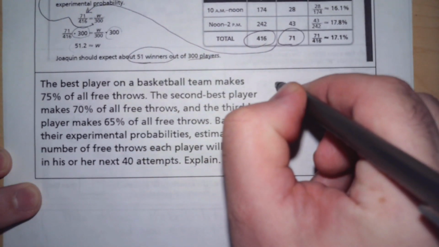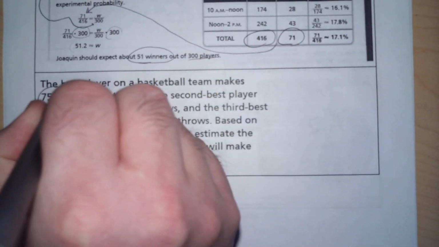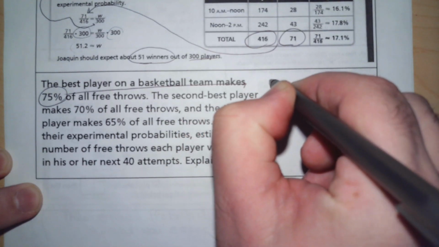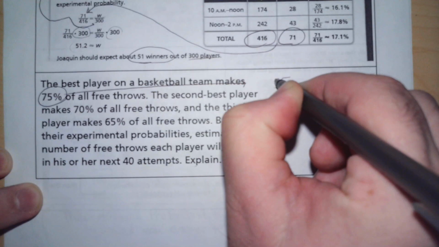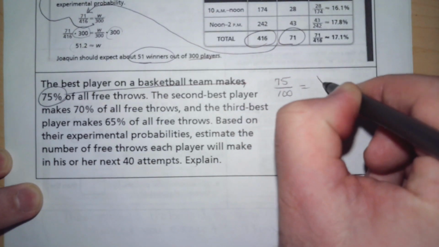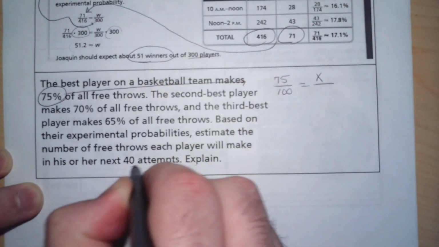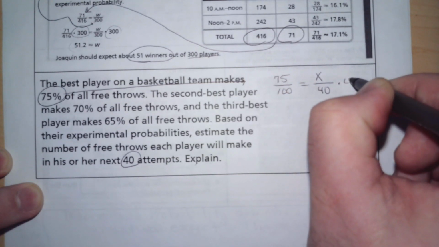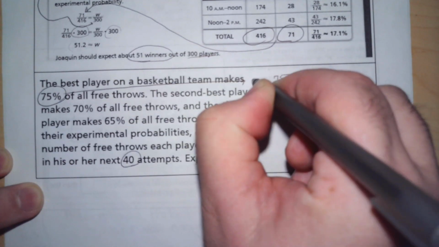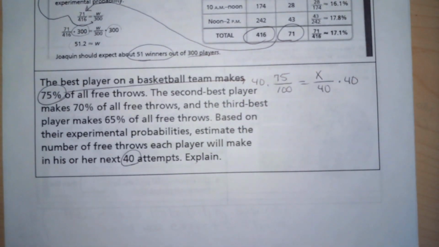So first we're going to do 75%. That's 75 over 100 equals x over 40, and we multiply by 40 on both sides.